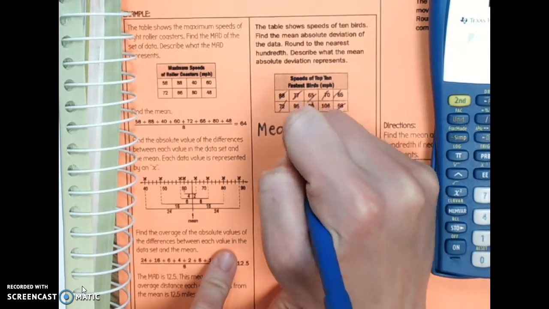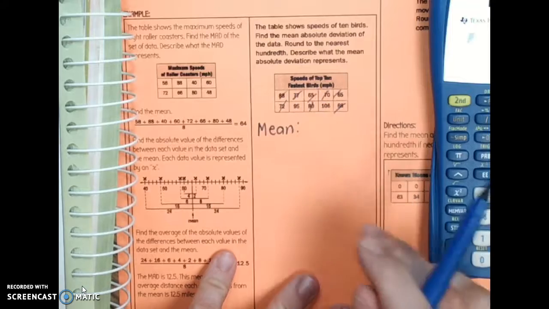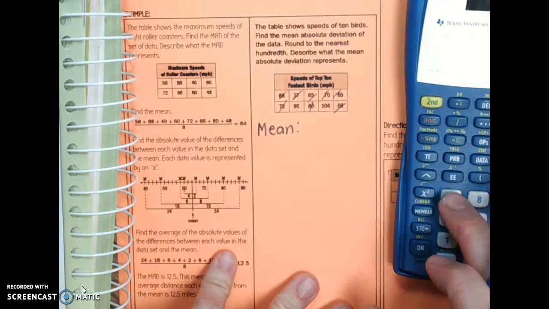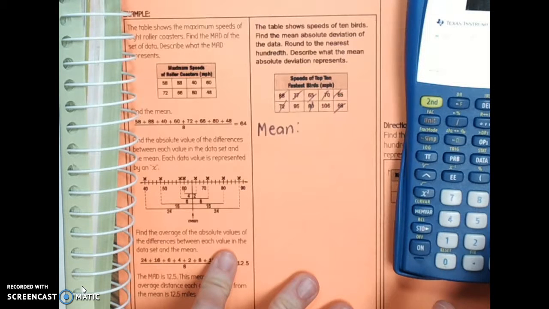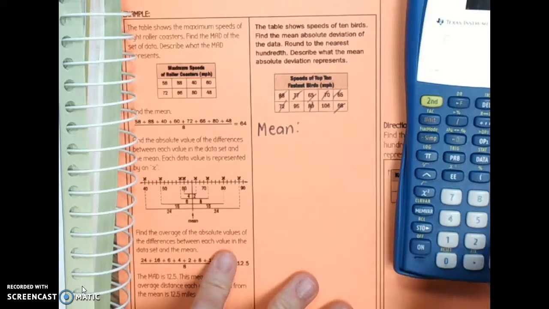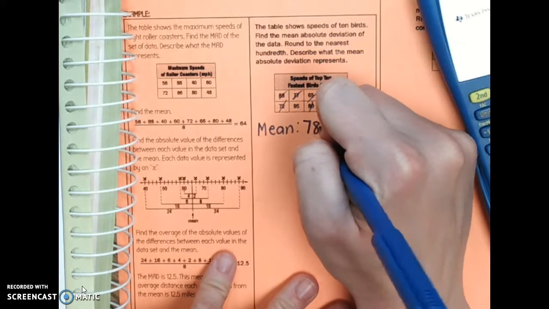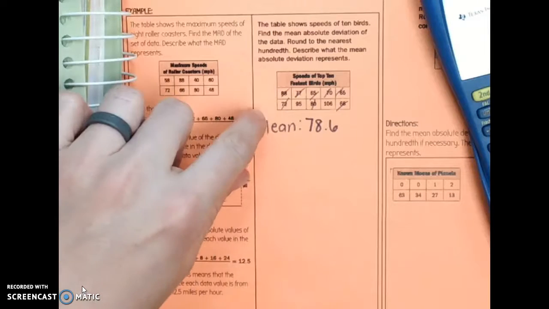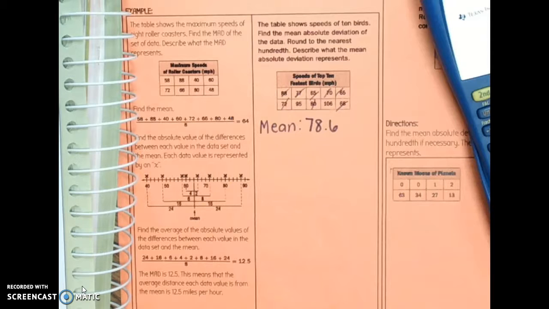To find the mean, we're going to add them all together, and then divide by 10 because there's 10 numbers. So we have 88 plus 72 plus 77 plus 95 plus 65 plus 80 plus 70 plus 106 plus 65 plus 68. And then we're going to divide that by 10. And so our mean is 78.6. Now what we need to do is figure out how far each of these numbers are away from the mean.